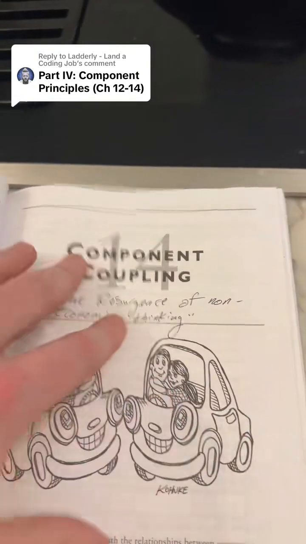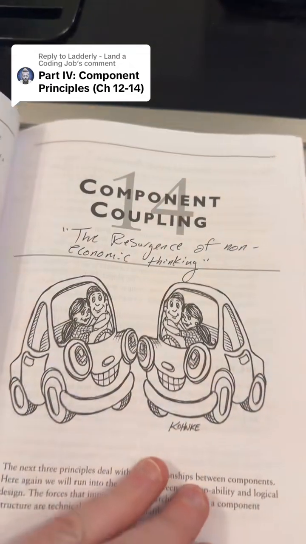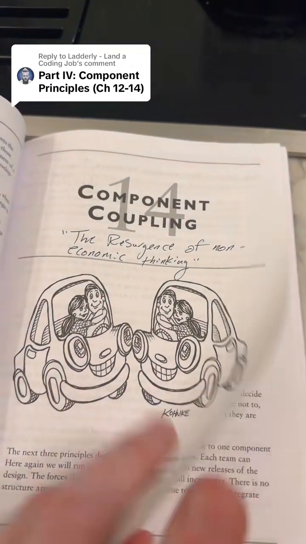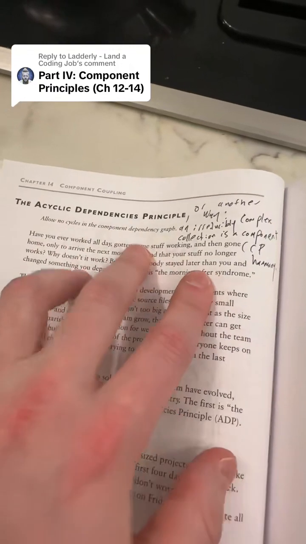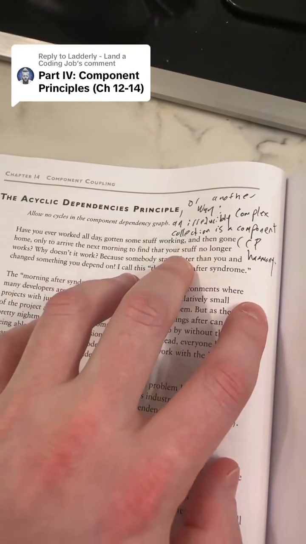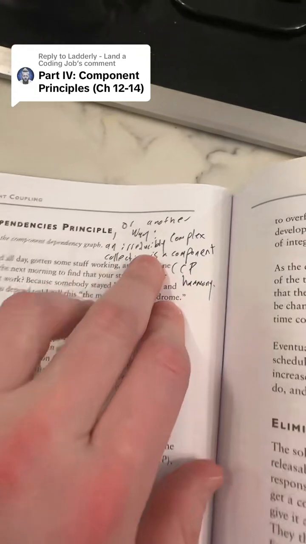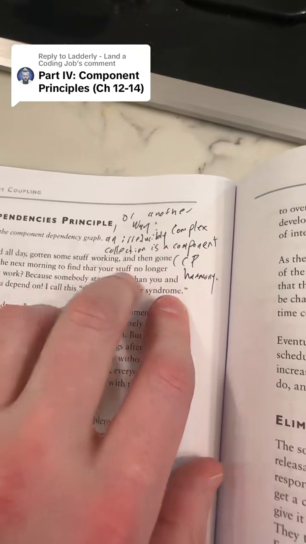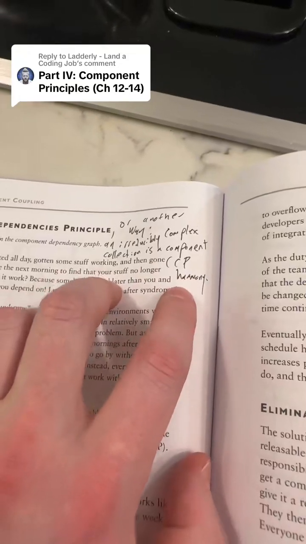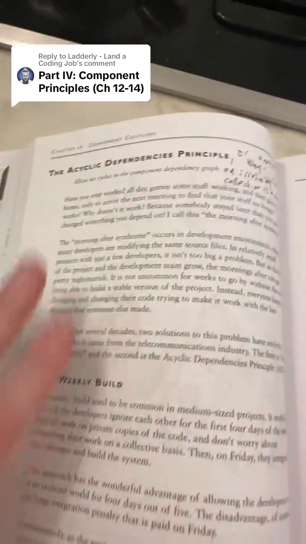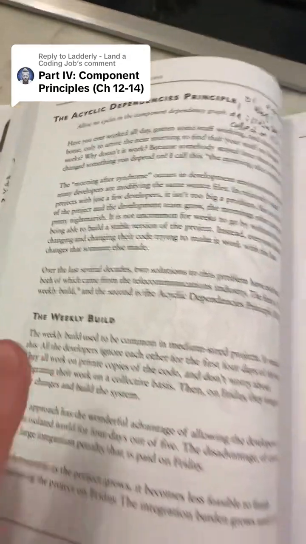Chapter 14, he talks about component coupling. This is the resurgence of non-economic thinking, I'm going to argue. I didn't really like this chapter. So he says that there's acyclic dependencies and that you can apply this principle to break it into a DAG. That's one option. Another option is that an irreducibly complex collection of units is a component, and that also harmonizes with the CCP. So you basically can ignore this. You don't need to do that. Weekly builds, yeah, they're bad. We should be doing continuous delivery, like we know this.